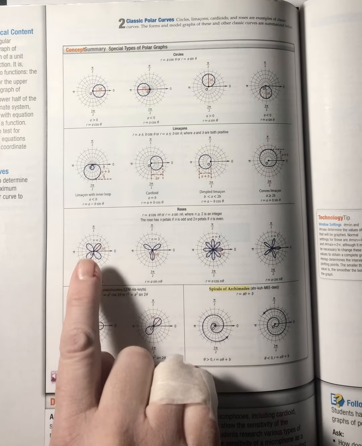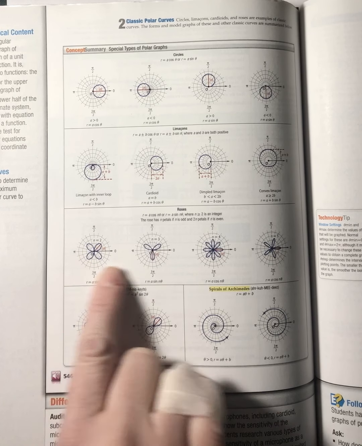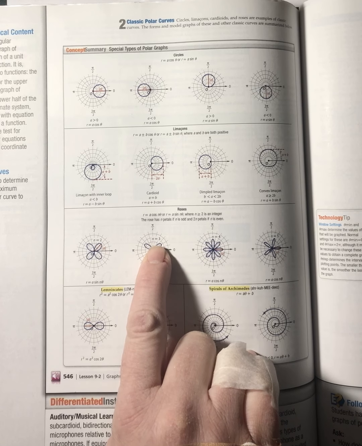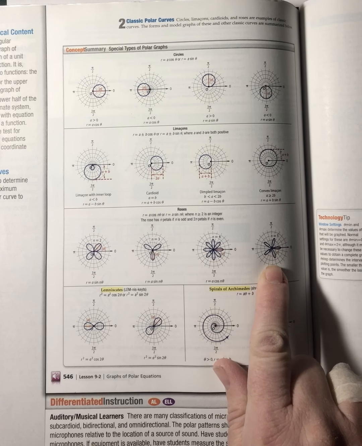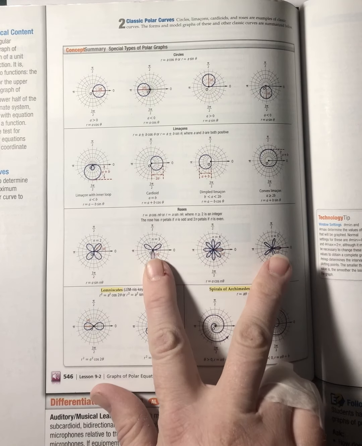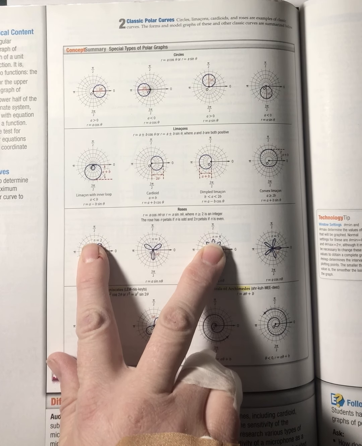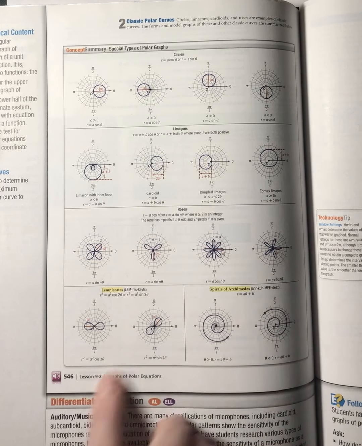Now, I'm going to go back to this number n here. If n is 2, I have 4 petals. If n is 4, I have 8 petals. If n is 3, I have 3 petals. And if n is 5, I have 5 petals, okay? So if you're saying, all right, if n is odd, that's the number of petals that I have. If n is even, I have twice as many petals. And if that's what you're thinking, that is correct, okay? And it says that right here as well.